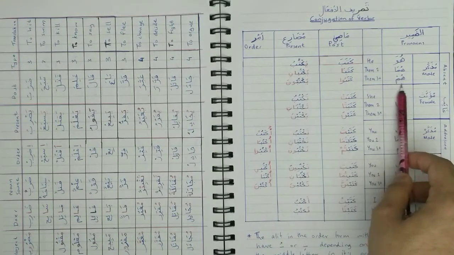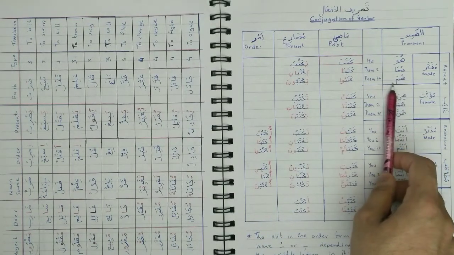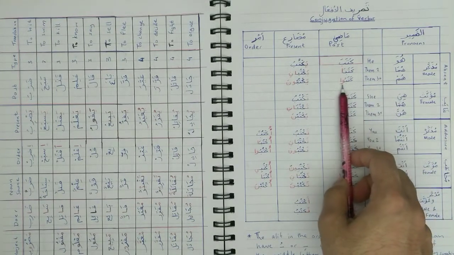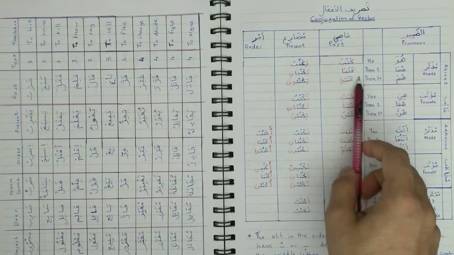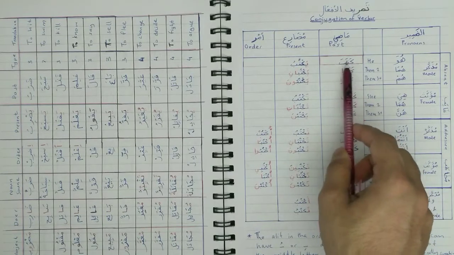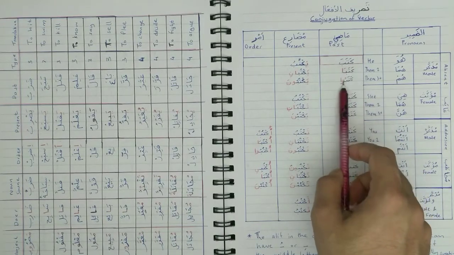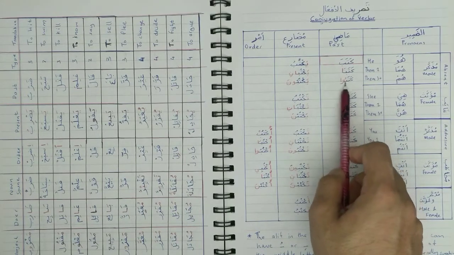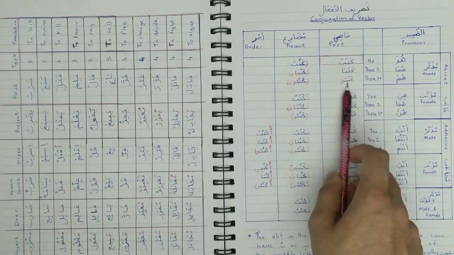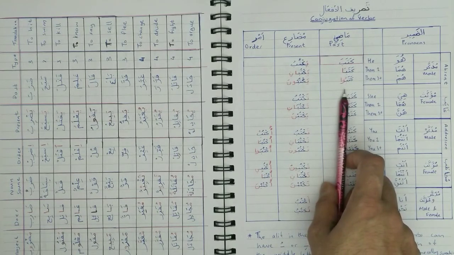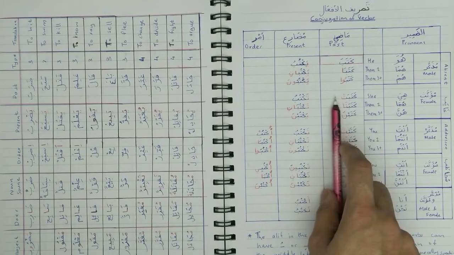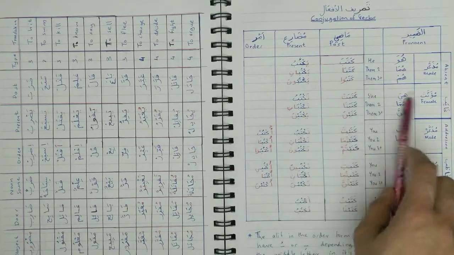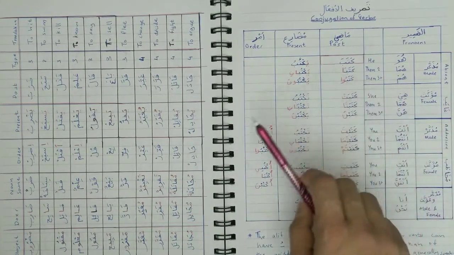Now if you want to refer to three or more boys, you say katabu. So all you're doing is adding to the original format of the verb a waw with the alif there. This alif is silent, so you put a dhamma on the back and you say katabu, which means the three boys or a group of boys wrote. Plural can refer to more than three, it's not just three.